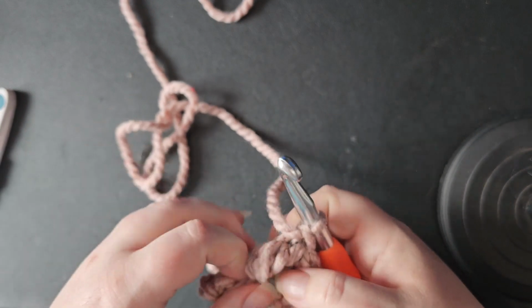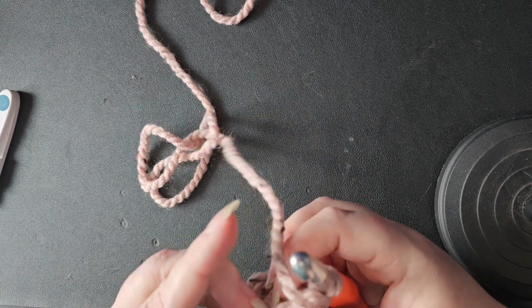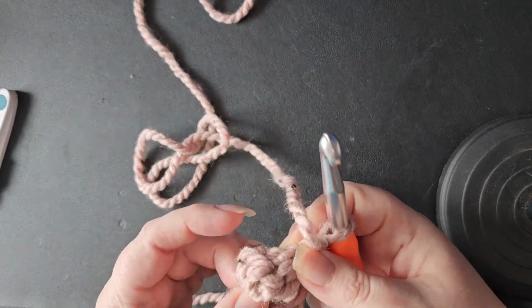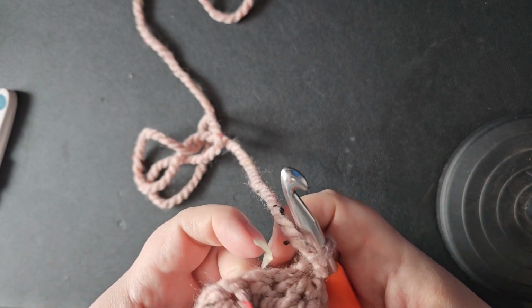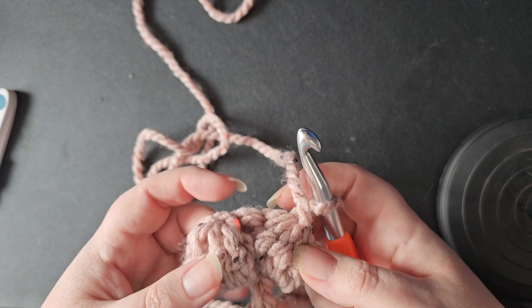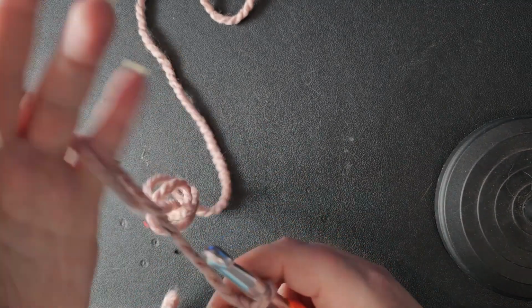So basically the idea is that the stitches are kind of pulled together at the top and the bottom, and that's what gives you the bobble shape. So it's nice 3D design.